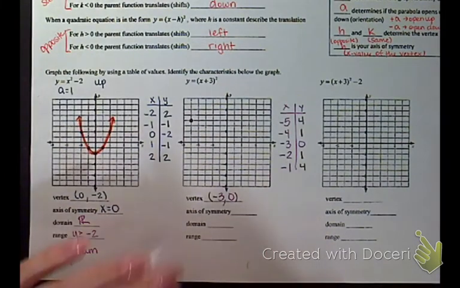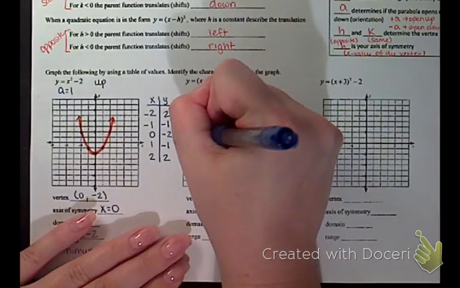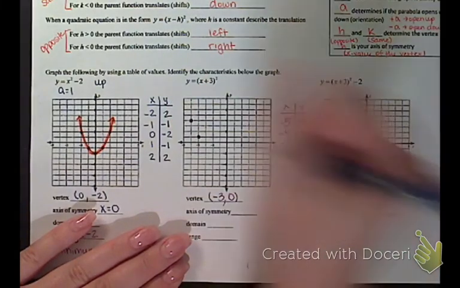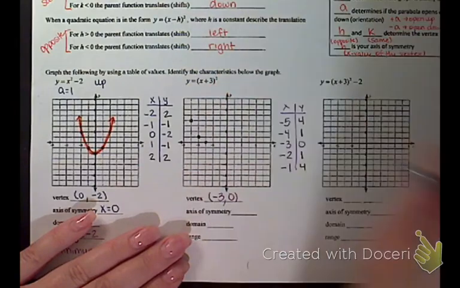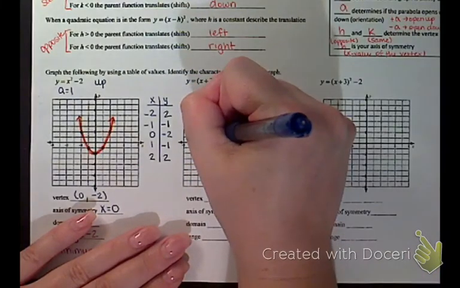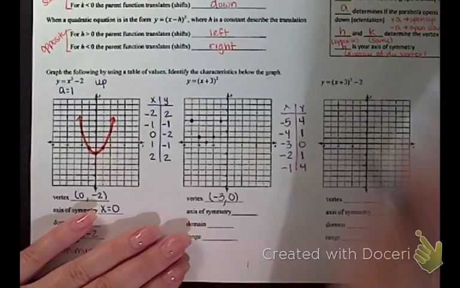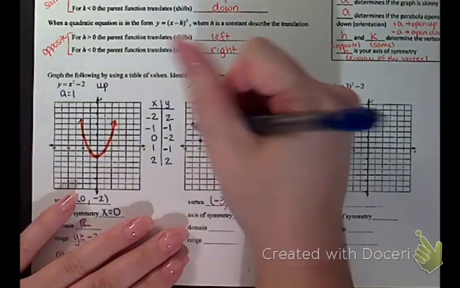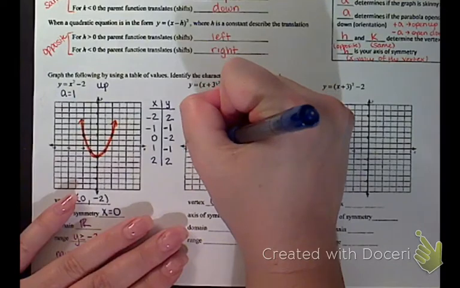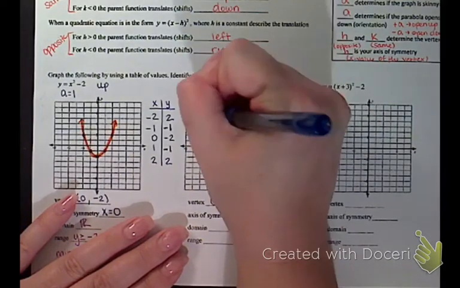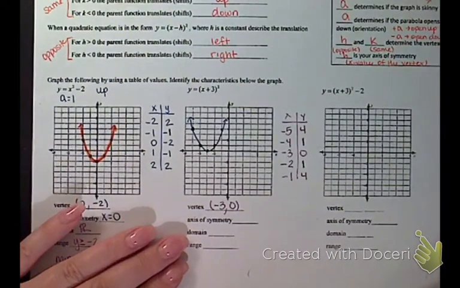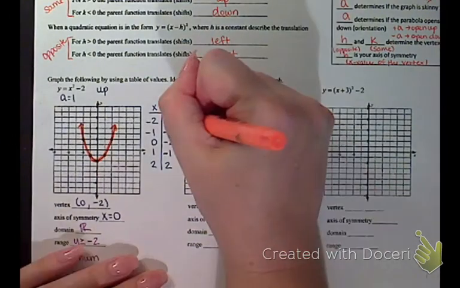And then negative 4, positive 1, negative 3, 0, negative 2, 1, and negative 1, 4. So when I graph this, again, there should be symmetry. Here's my graph. I'm going to just highlight it so y'all can see it better.